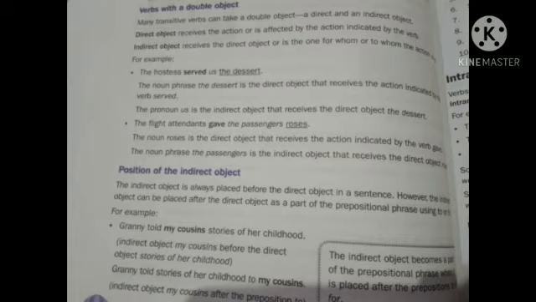Next, we will be seeing the position of the indirect object. So where should I place this indirect object? Will it come in the beginning of the sentence, in the middle, or at the end of the sentence? It depends on how I frame the sentence. They have given you the example. Just see there. Granny told my cousins stories of her childhood. Indirect object is my cousins and direct object is stories of her childhood.